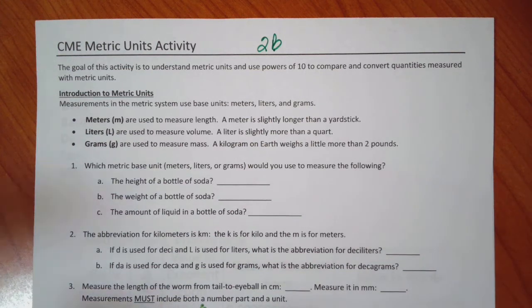Hi everyone, this is 2B, which is about metric units.